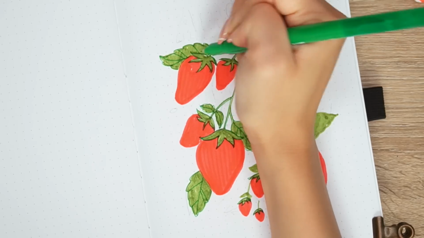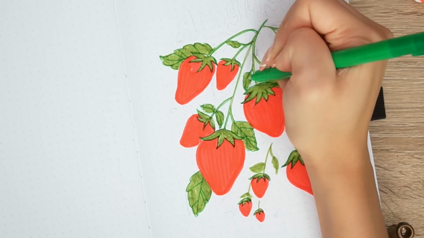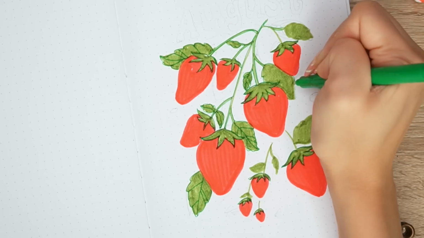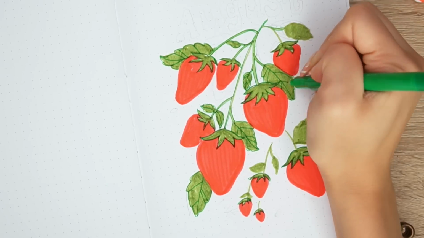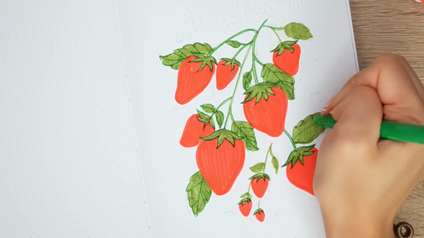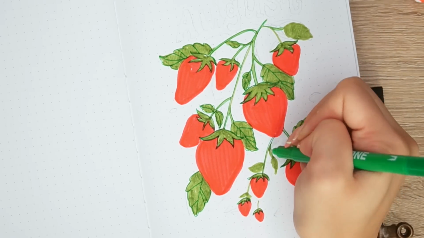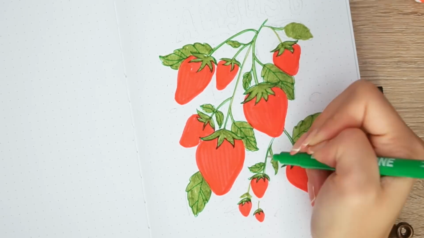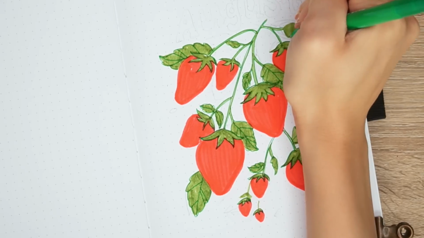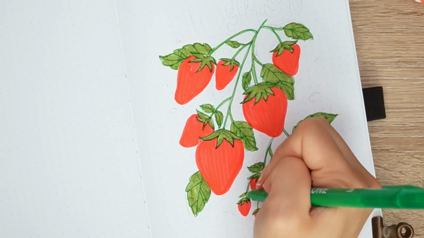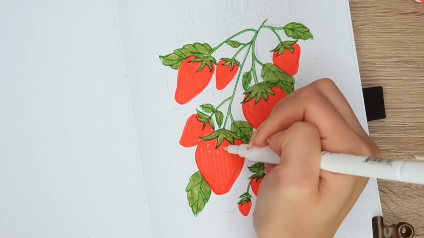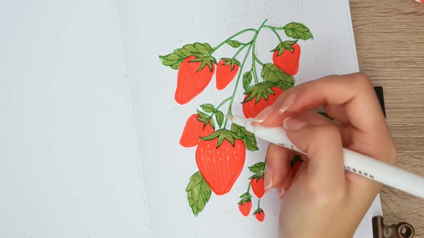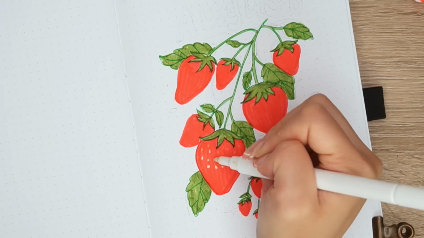While you guys watch me finish this up, I'm actually currently at a cottage in Northern Ontario, which is very perfect for this theme because strawberry picking is definitely a thing in Northern Ontario. I don't know if it's a thing anywhere else, and I think we have quite a few strawberry farms up here, so maybe I'll try to go strawberry picking and take a picture of my bullet journal in the strawberry farms. I feel like that would be very cute.